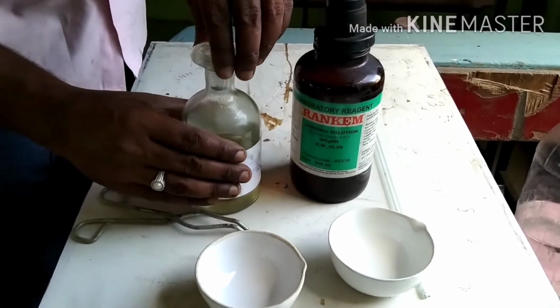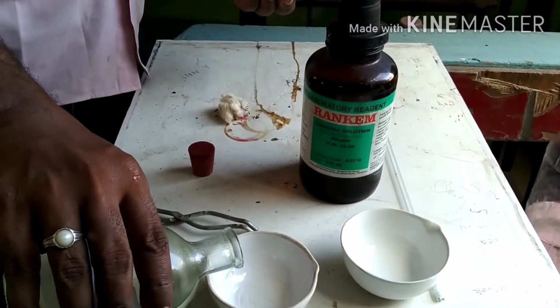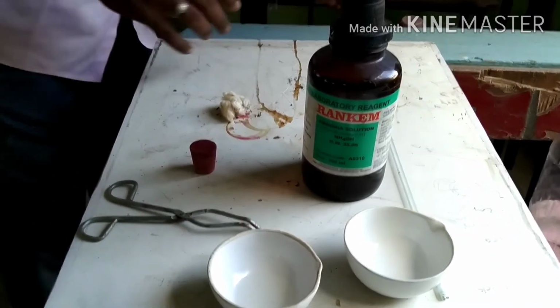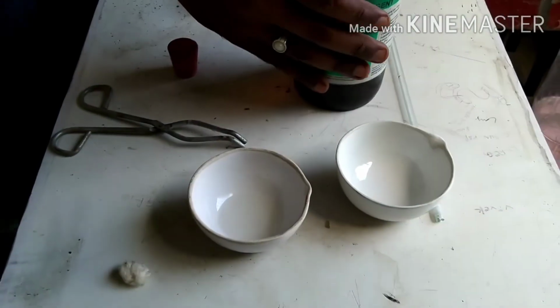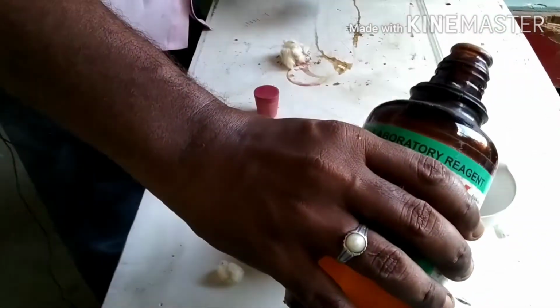Right? I am going to take a little quantity of HCl in a china dish. A little quantity is enough for us. Then we should be very careful while taking. And again, I am going to take some amount of the liquid ammonia in another crucible.